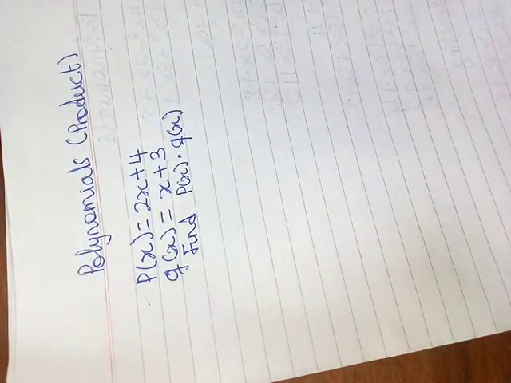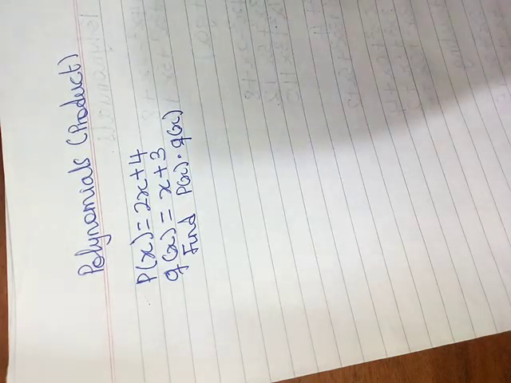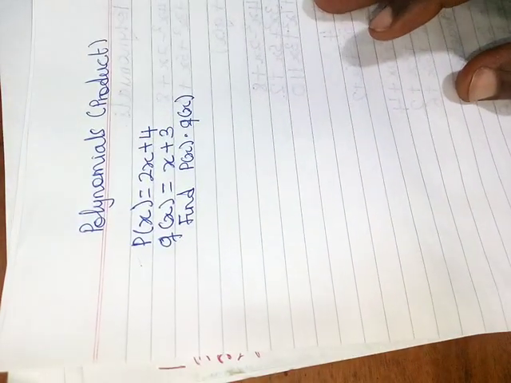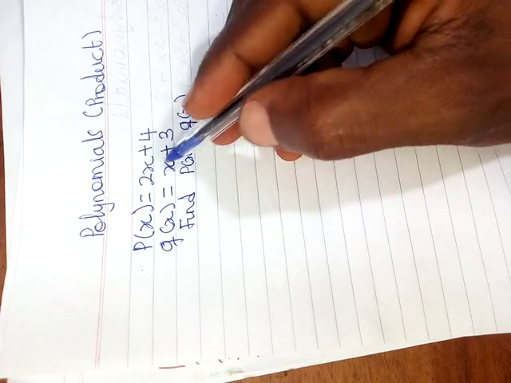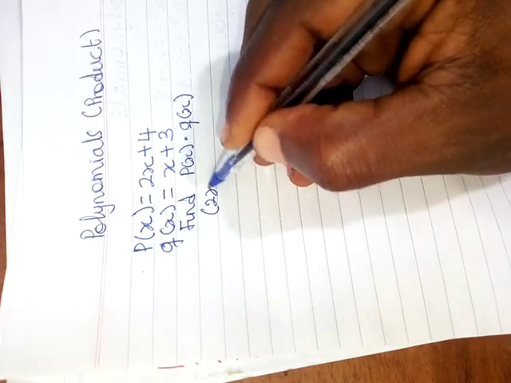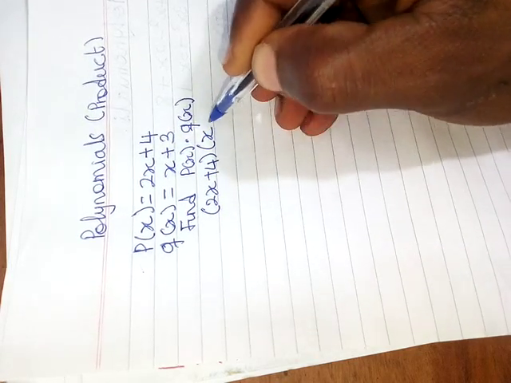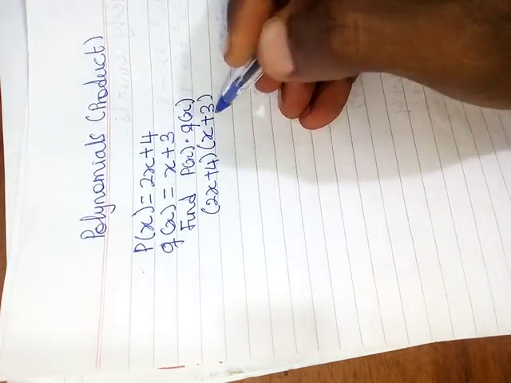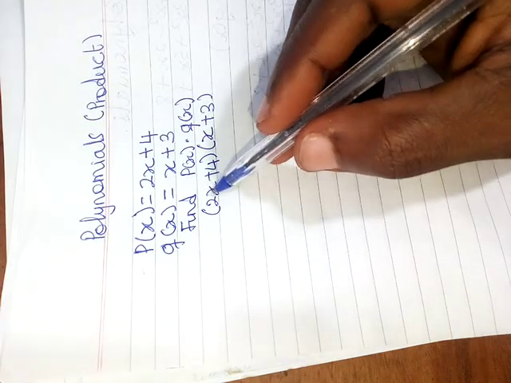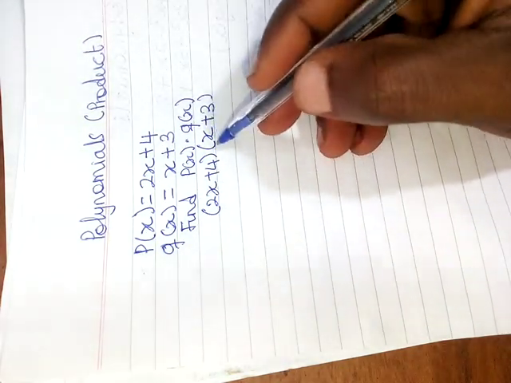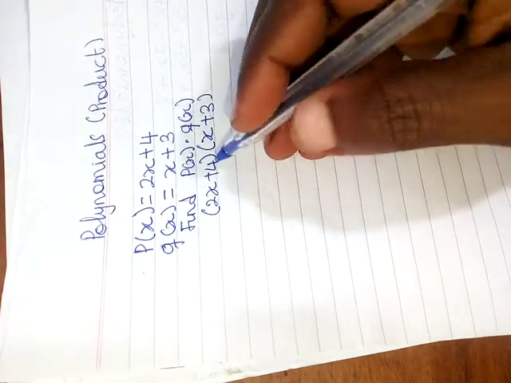Okay, so we want to look at products under polynomials. That's basically multiplying the given polynomials. So here we have p of x, which is 2x plus 4, multiplying x plus 3 here. So understand that each term in the first bracket multiplies each term in the second bracket.